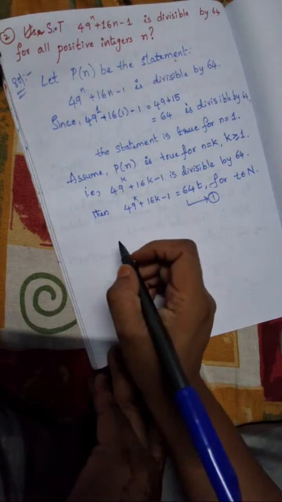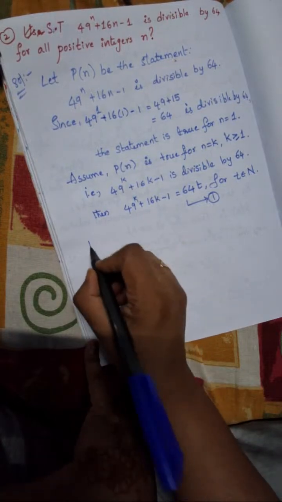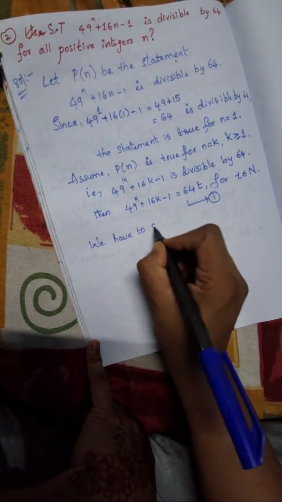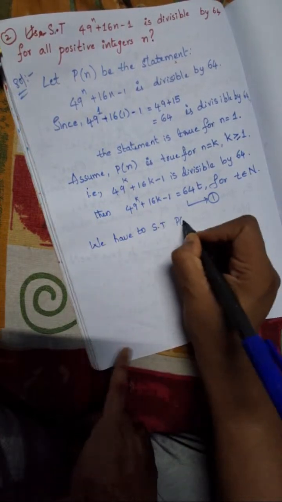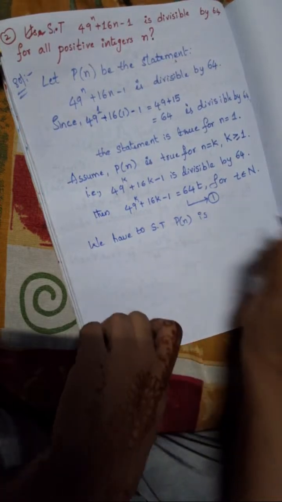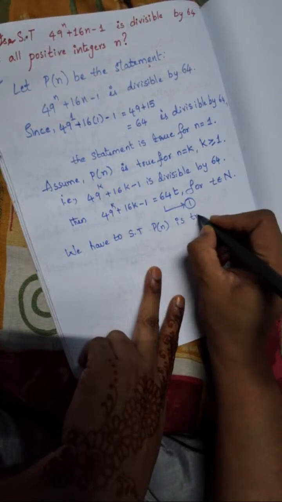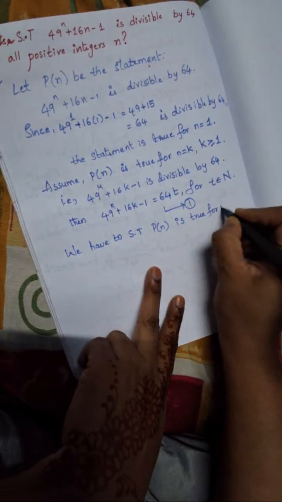Now what we have to do? We have to show that p of n is true for n equal to k plus 1, children.